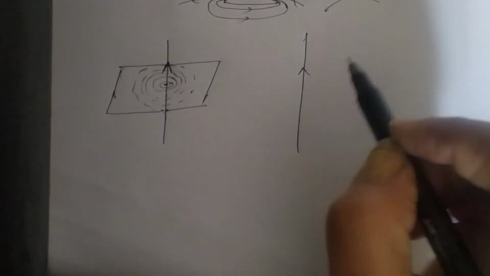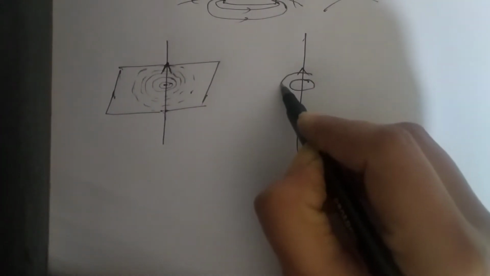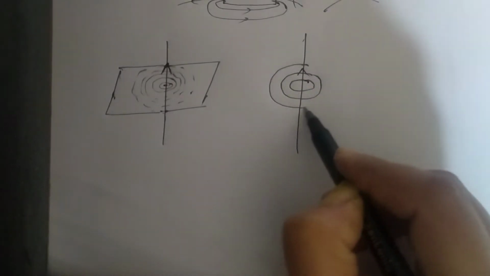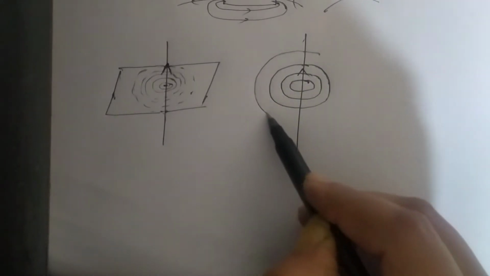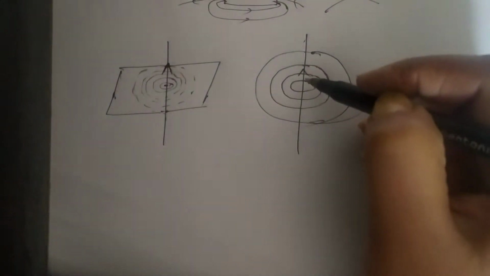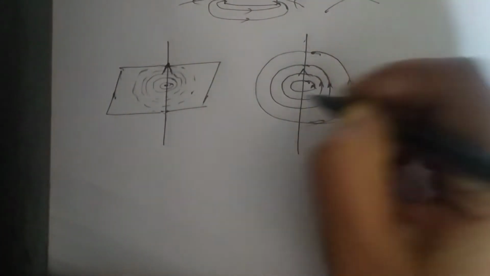So how to draw it in the notebook? Draw these kinds of circles. Close to the wire, the lines are crowded, but as you move away from the wire, the distance between the lines increases, because as we move away from the magnet, the magnetic field decreases.